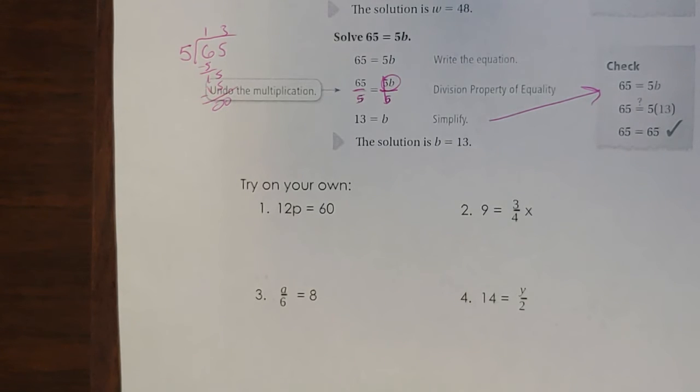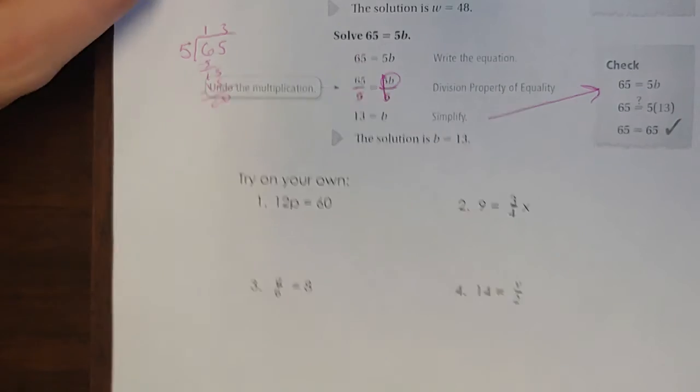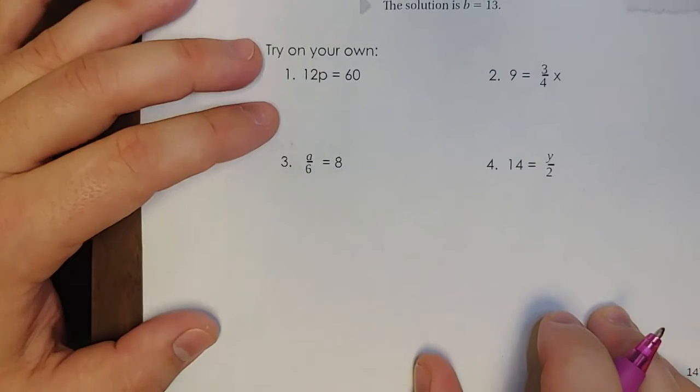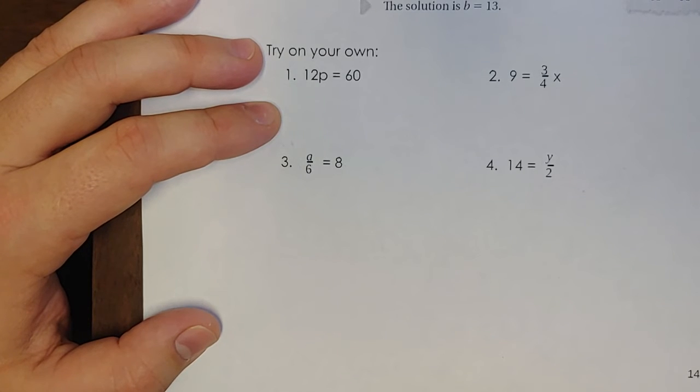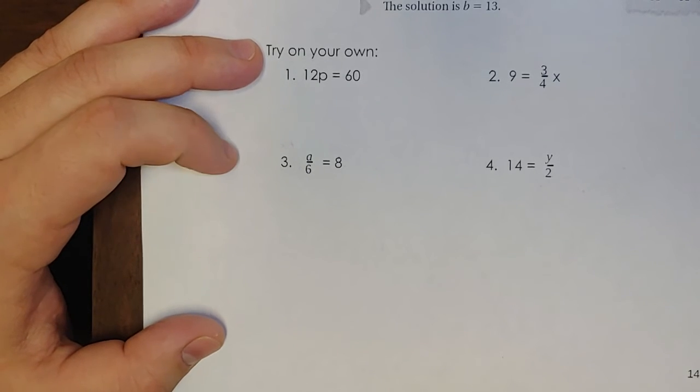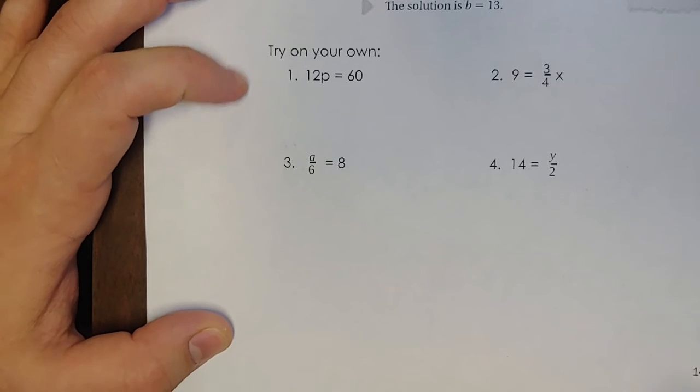All right, so let's see here. I am going to do numbers 2 and 4, and y'all are going to do 1 and 3. So we're going to do 2 and 4, and then you guys are going to do 1 and 3 by yourselves, okay?